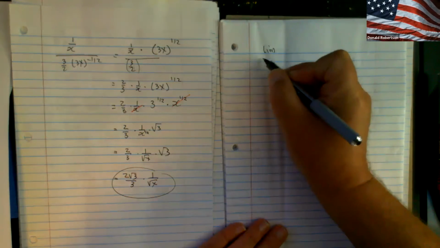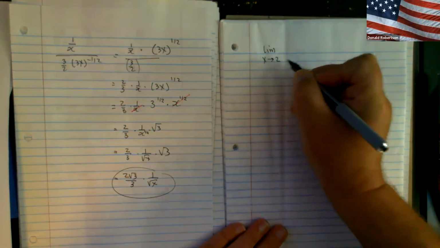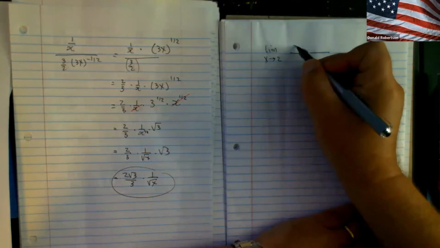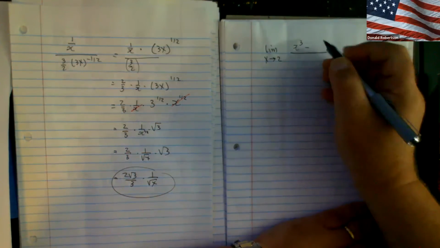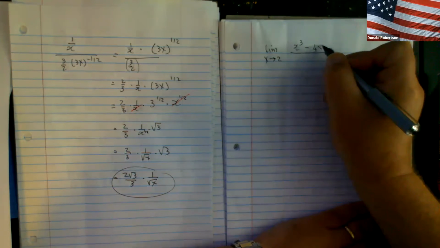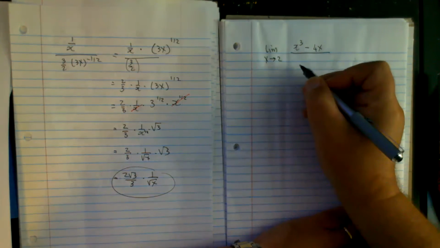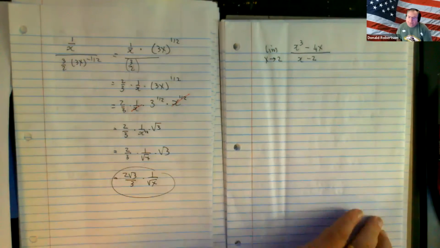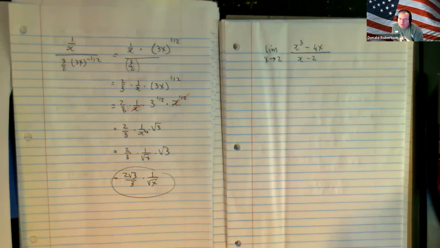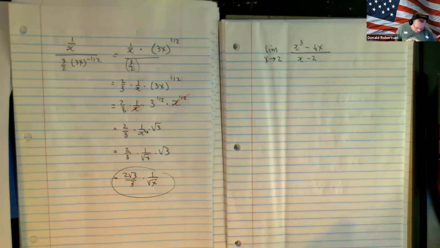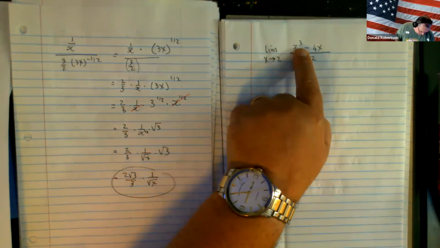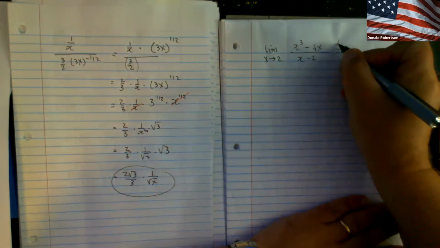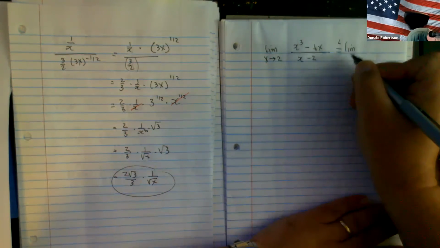A more typical question, just to show a more straightforward one, might be something like x cubed minus 4x over that guy. That's a pretty standard L'Hopital question. If you plug in 2, you get 0/0 indeterminate form. So I can do a L'Hopital on it.